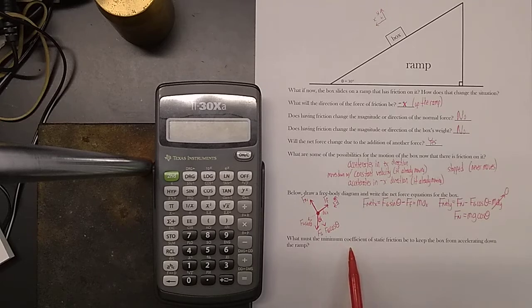Let's move on to the question. What must the minimum coefficient of static friction be to keep the box from accelerating down the ramp? All right, so we don't want the box to accelerate. That's telling me that the acceleration is 0.